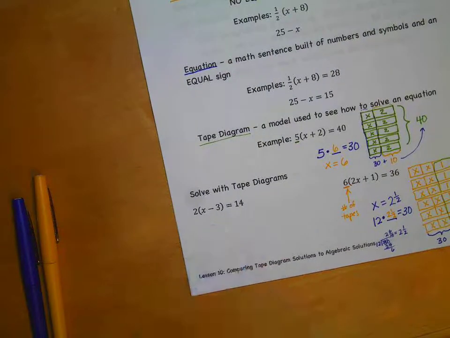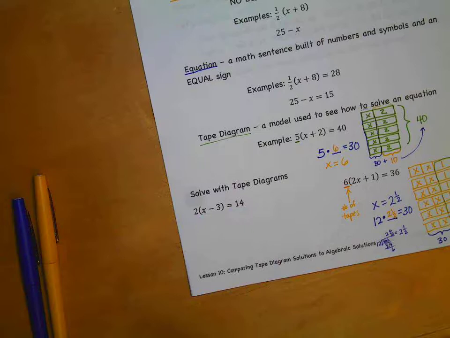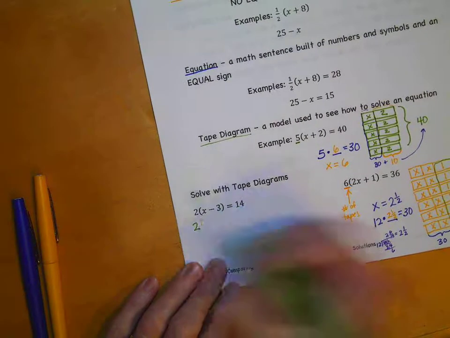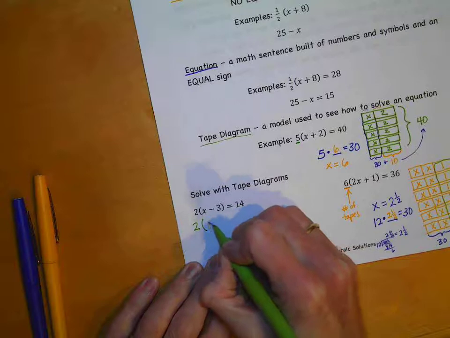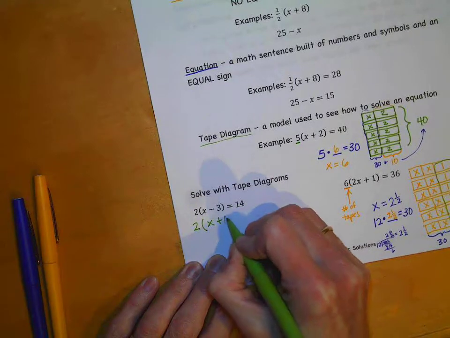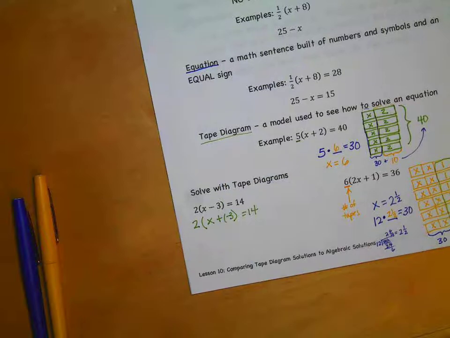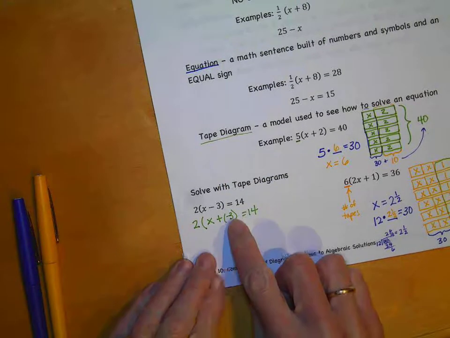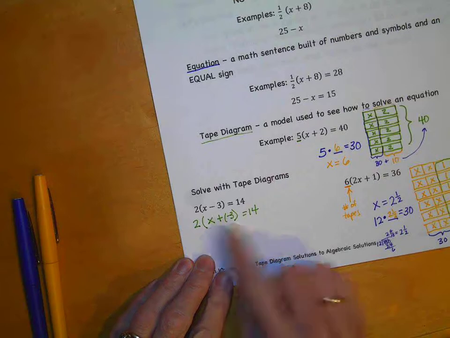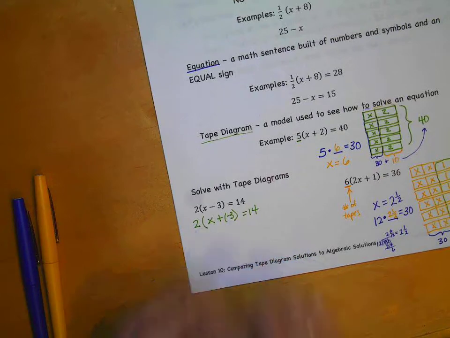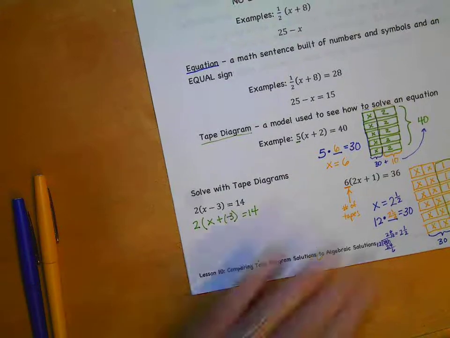Really fast, just to make sure that you guys see this and you are comfortable with it, remember that subtraction is the same as adding the opposite. So this problem can also be written as 2 times the quantity x plus a negative 3 equals 14. And that will help you with drawing your tapes. So in your tape diagram, you have to have an x in one section and a negative 3 in the other. And that has to happen 2 times. Okay? So that might help you solve that problem over here.